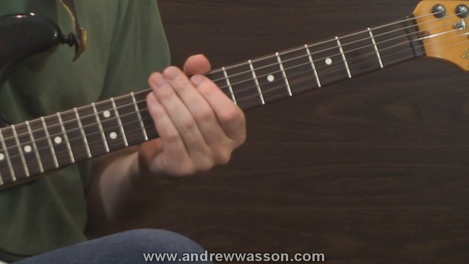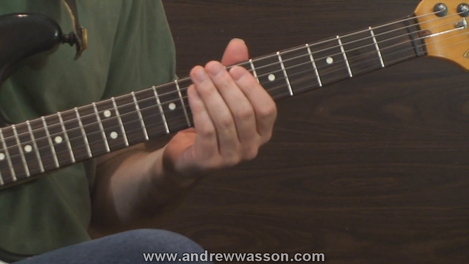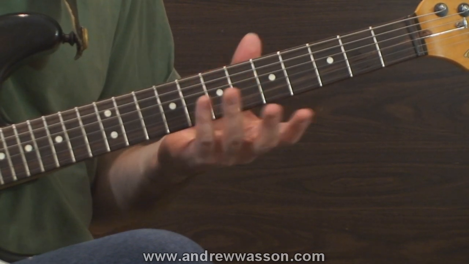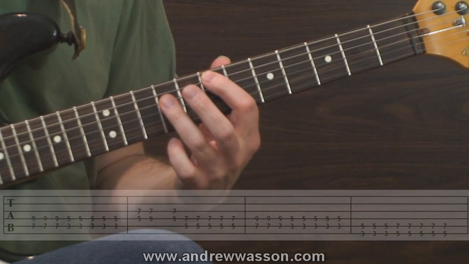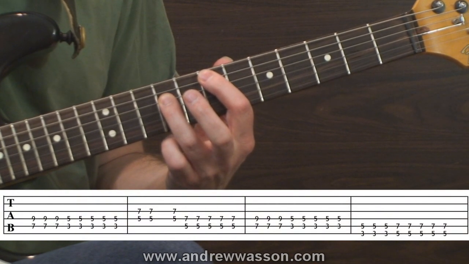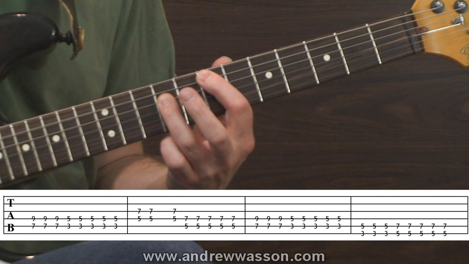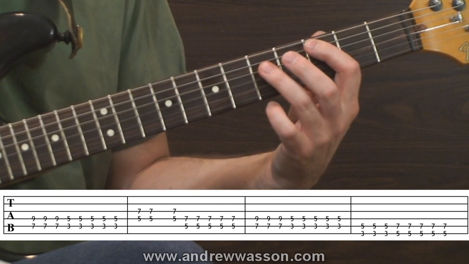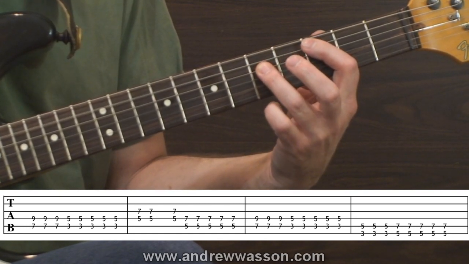All right, so that's the first part. Now, the second part is going to go to a straight 8th rock idea. We're just using power chords. We're going to go from the 5th string 7th fret E power chord, head to a C power chord at 3rd position on the same string.